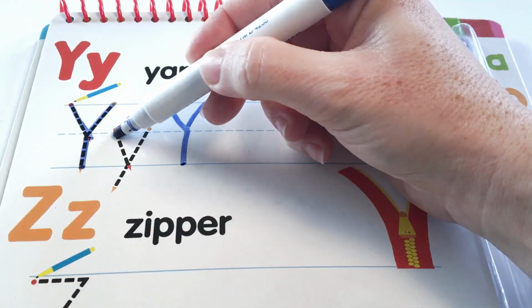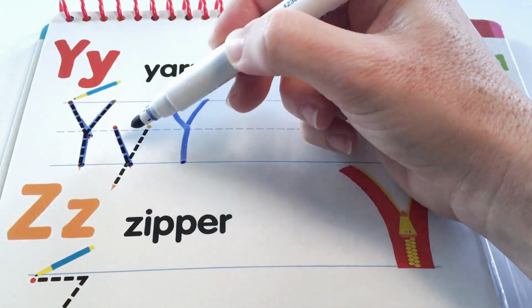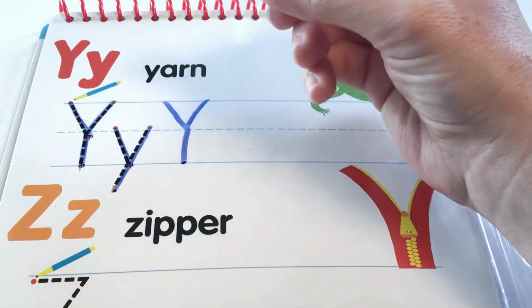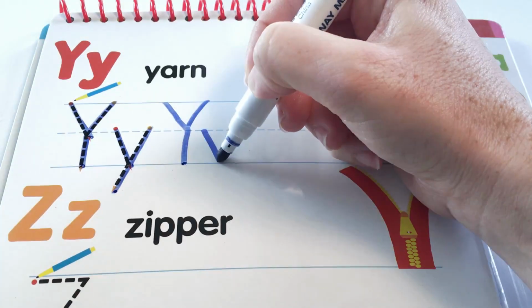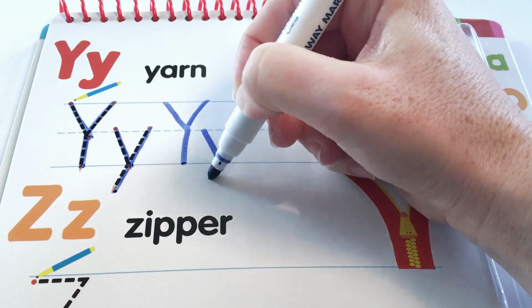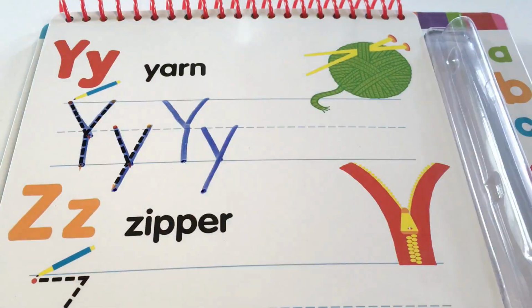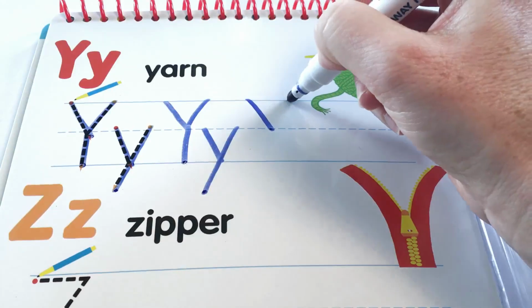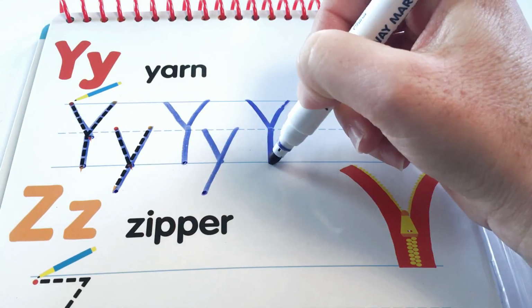Lowercase y is similar. We'll draw the V shape again, middle line to bottom line, and then we're going to go straight through the bottom line, just under the bottom line. So middle line to bottom line, and then all the way through beneath the bottom line. Great work.